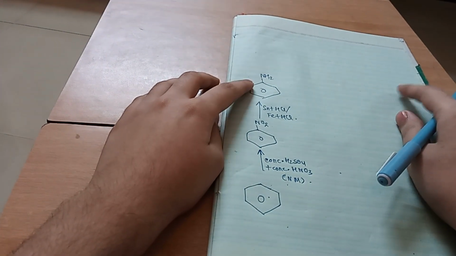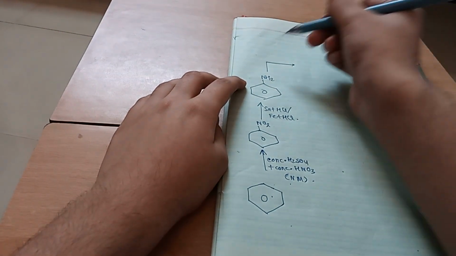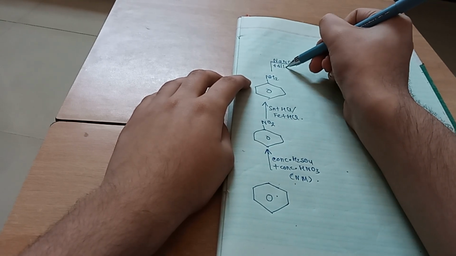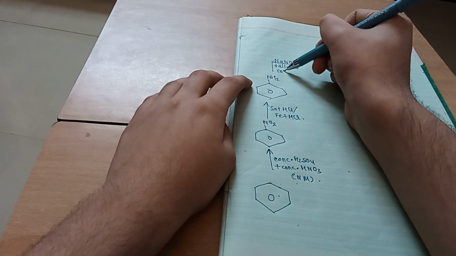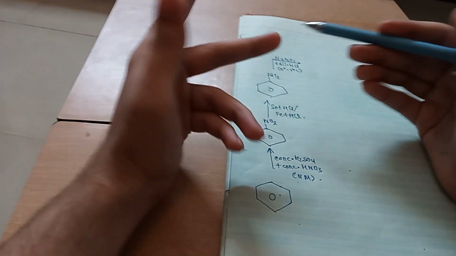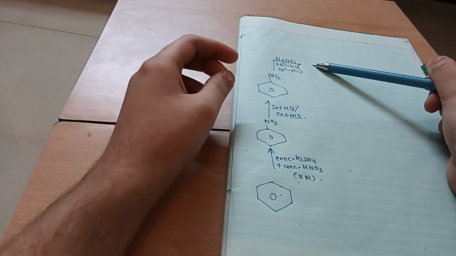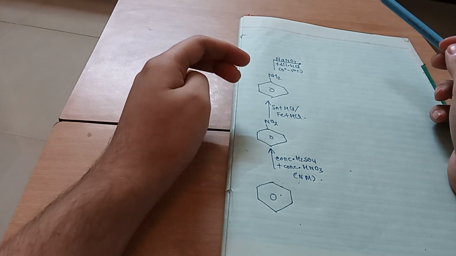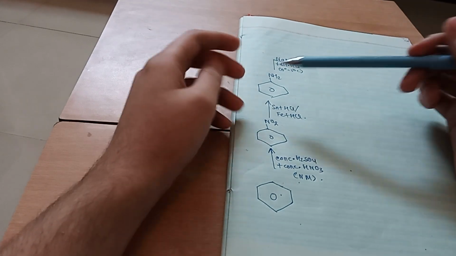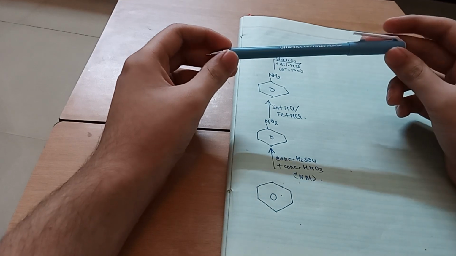Now this aniline needs to be converted to benzene diazonium chloride. And how do we do that? We treat it with NaNO2 plus dilute HCl at a very specific temperature, 0 to 5 degrees Celsius. And why is that so? Actually, the acid that we need to prepare benzene diazonium chloride is HNO2. But HNO2 is a very unstable compound. It will decompose very easily during the reaction, and we want to avoid that.